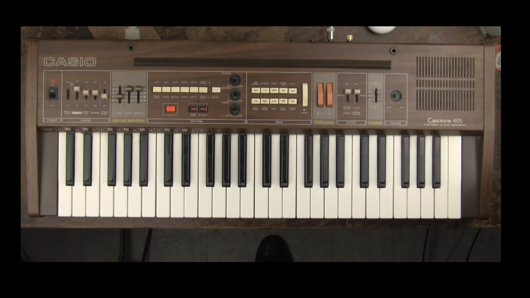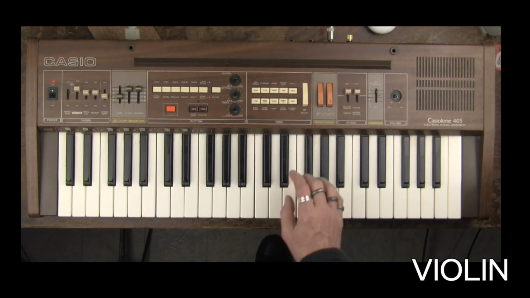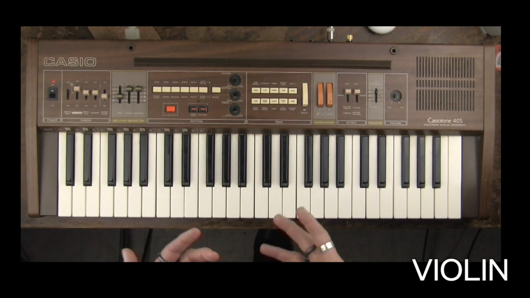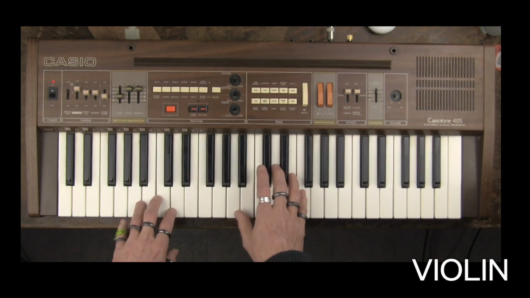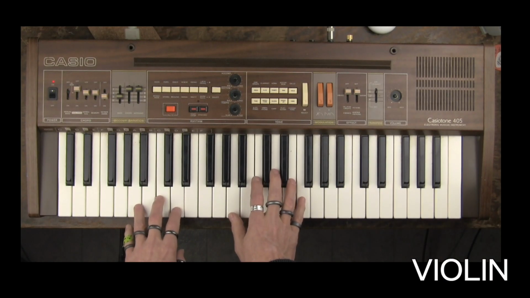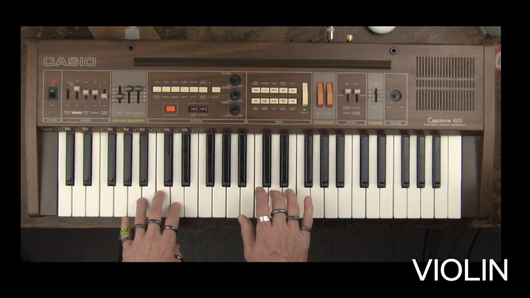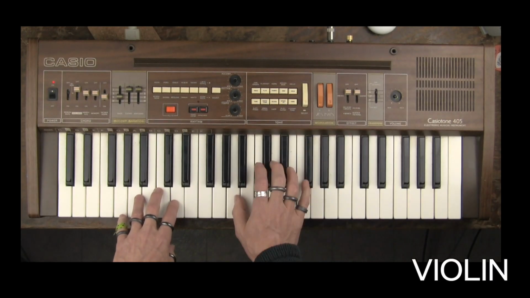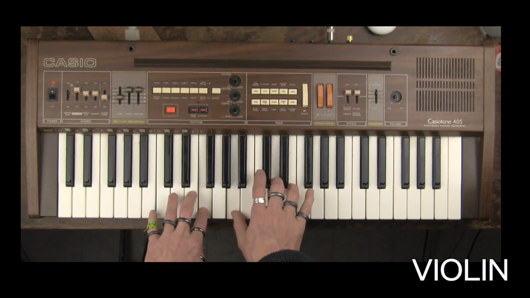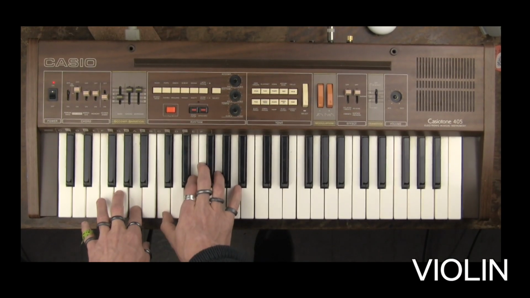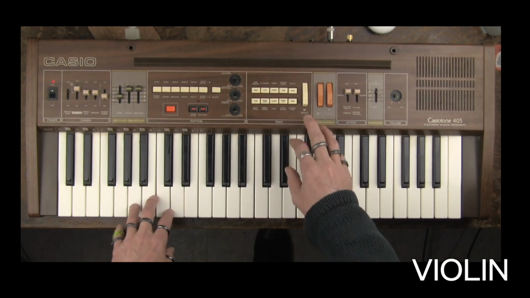How about our violin? This is the one that kind of bugs me. It's very not violinish, and they shouldn't have called this a violin. So hopefully this will do something really interesting to this sort of mundane sound. Kind of. Makes it kind of human voice-like.